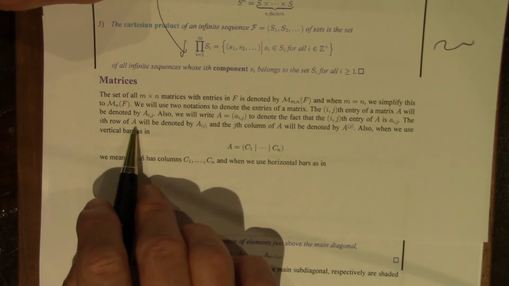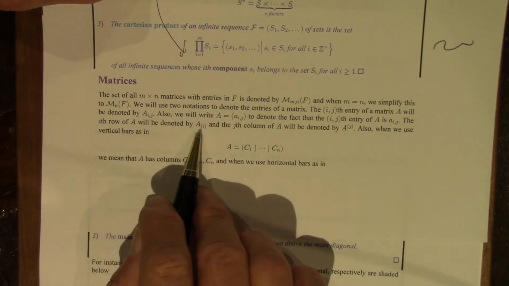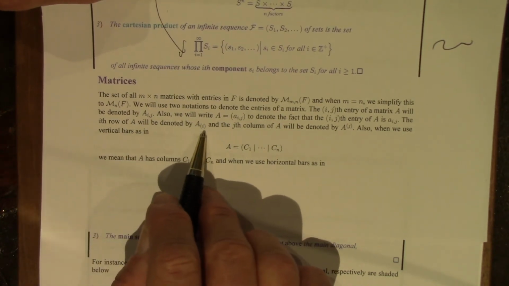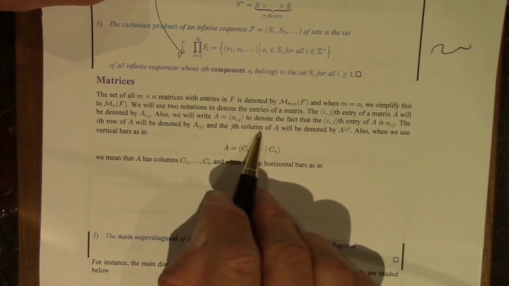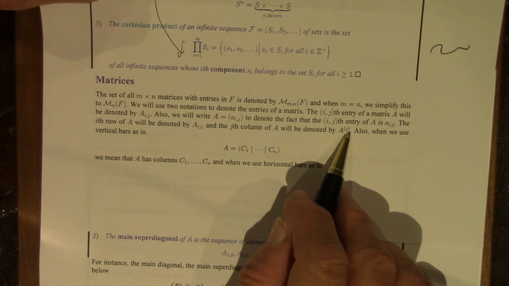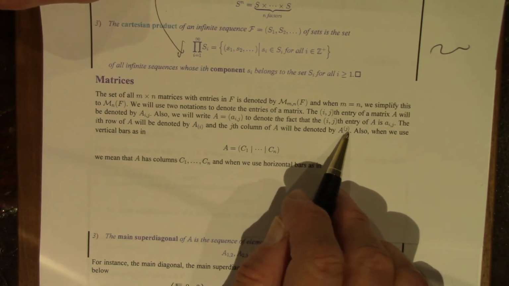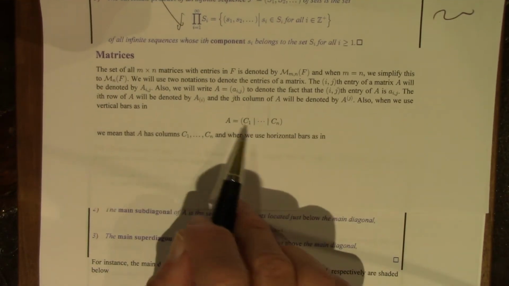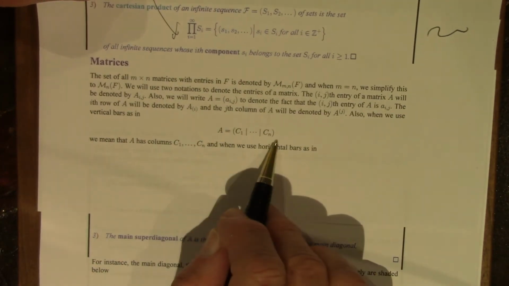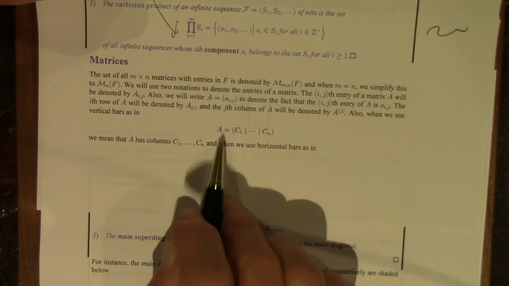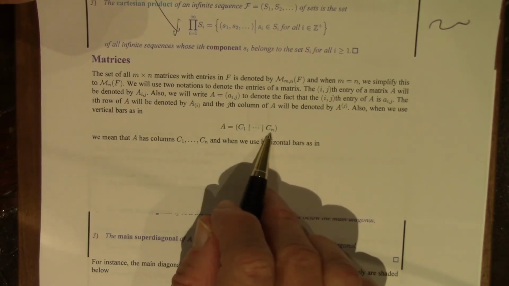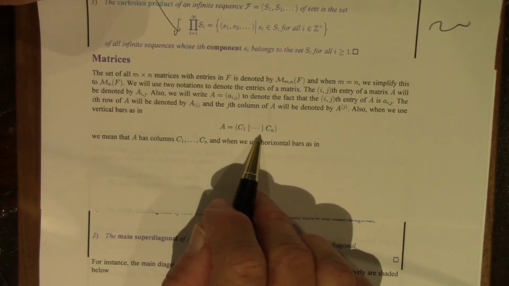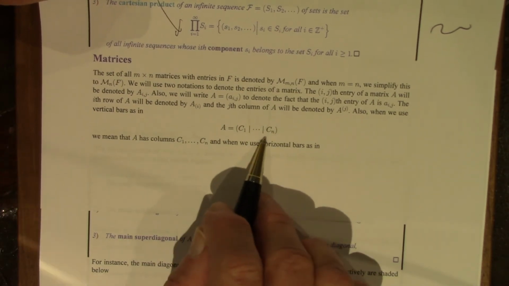The ith row of a matrix A I'm going to denote by A sub i in parentheses, and the jth column by A super j, also in parentheses. If you see an expression like this for a matrix A, it means that C1 through Cn, the C's, are the columns. The vertical bars are a tip-off.